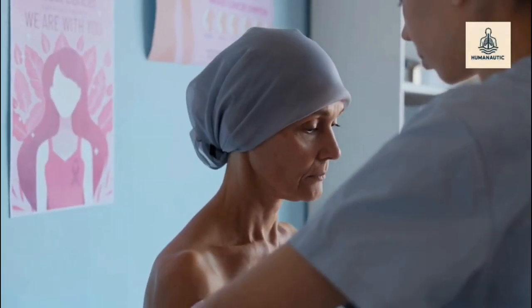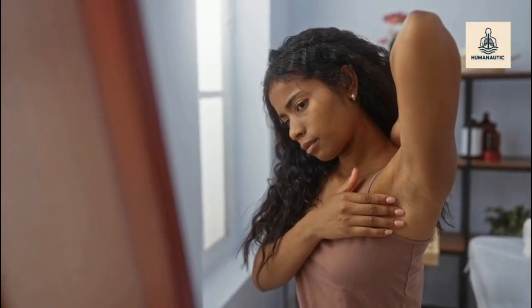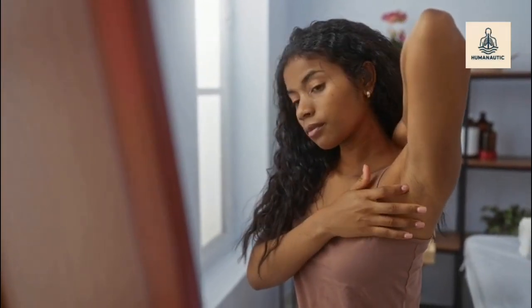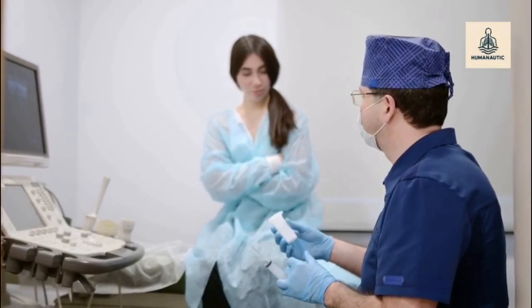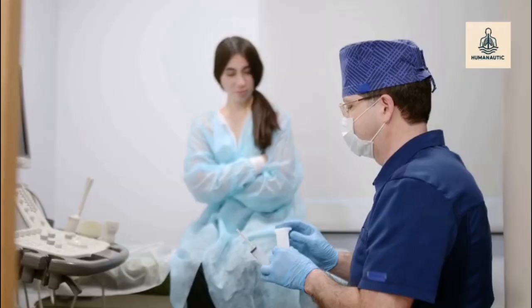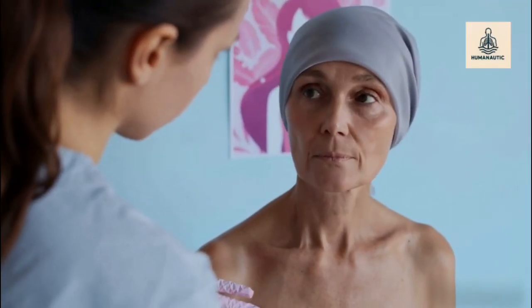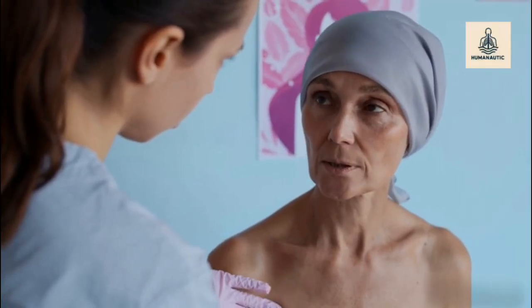Lymph node evaluation. Now, depending on the patient's treatment plan, the surgeon may evaluate lymph nodes in the armpit. A sentinel lymph node biopsy may be performed to identify the first lymph nodes most likely to contain cancer cells. In some cases, a more extensive axillary lymph node dissection may be necessary.